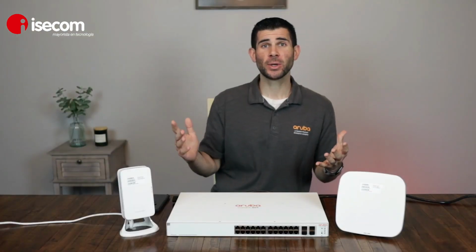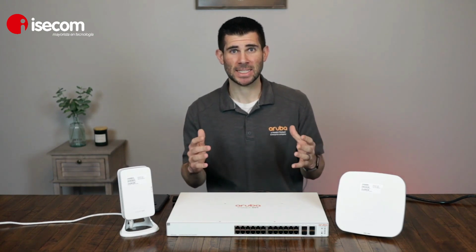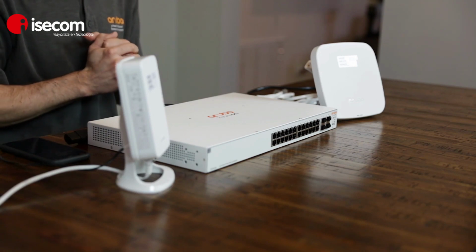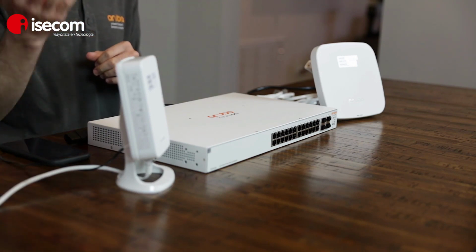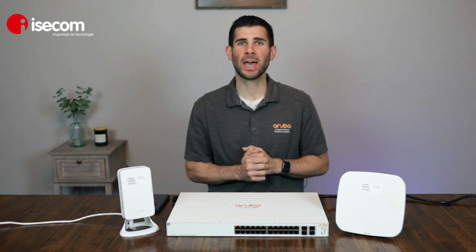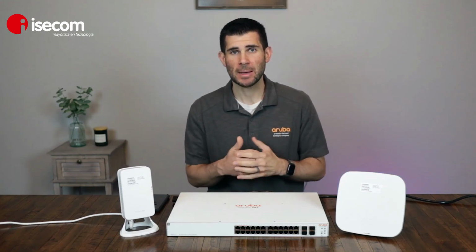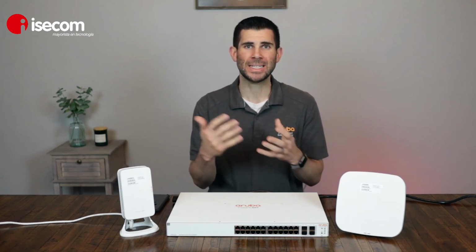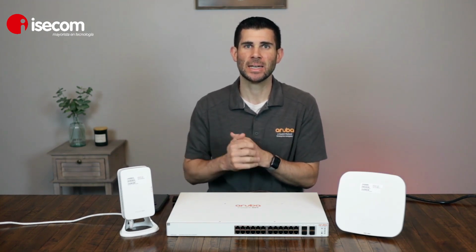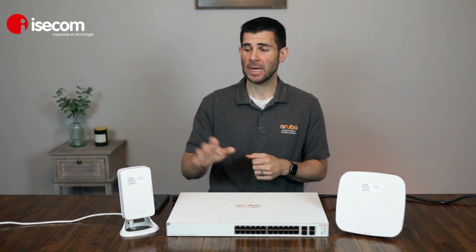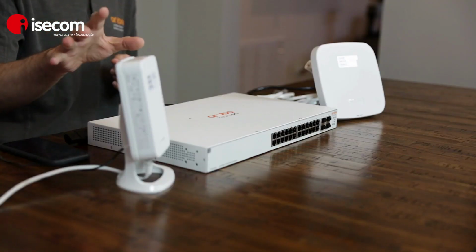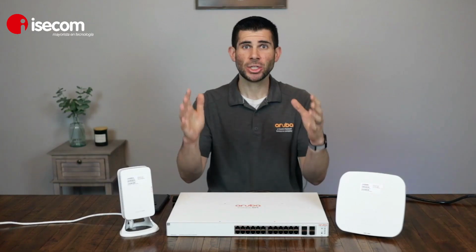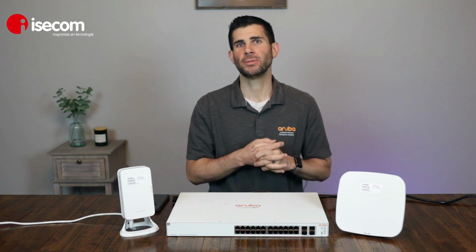All right, before we get started, let's go over the topology that we have today. We're going to be utilizing an AP11D that you see over here to my right, and it's going to be acting as a router. All of our access points have the ability of working as a router, meaning it can be directly connected to an internet gateway like a cable modem or a DSL modem to get internet access without having to purchase any additional hardware. We're taking advantage of the 11D specifically because it has additional ports at the bottom of it that we can connect into the 1930 switch that you see right here in the middle.